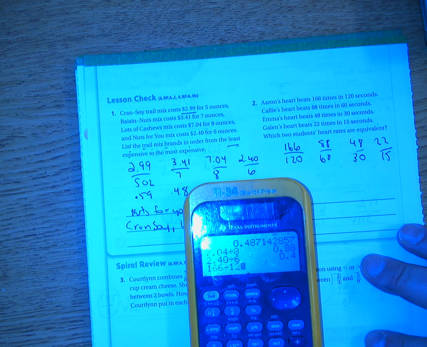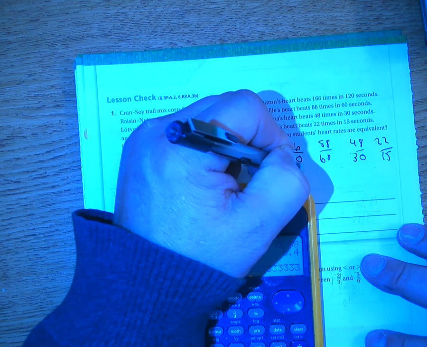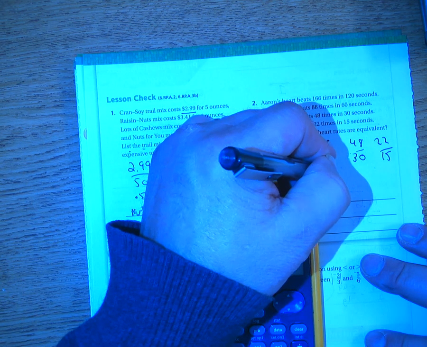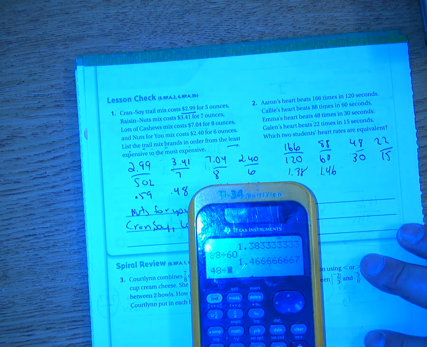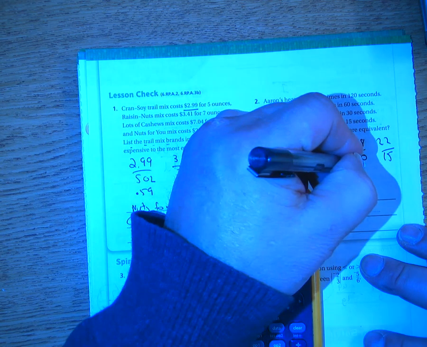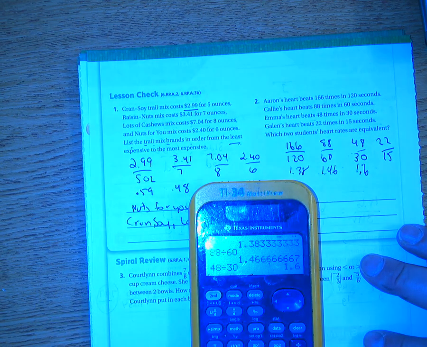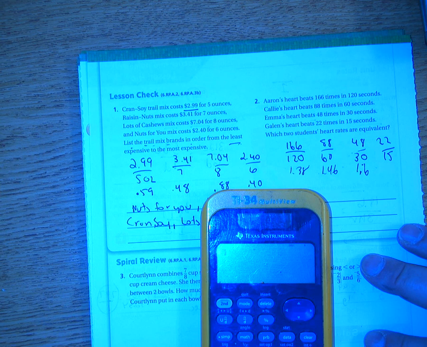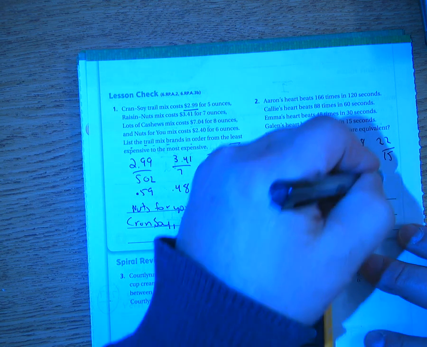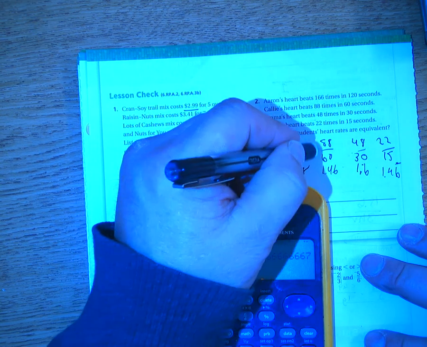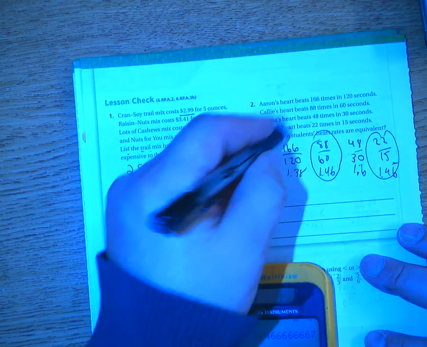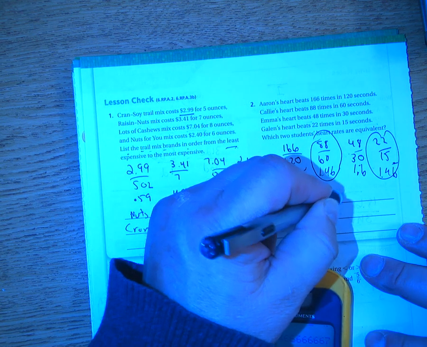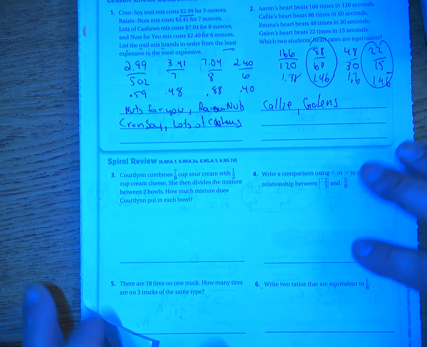166 divided by 120. So that's 1.38. 88 divided by 60, 1.46. 48 divided by 30, 1.6. 22 divided by 15. Whoa, I messed up there. 22 divided by 15, 1.46 repeating. So Callie and Galen's, they're the same.